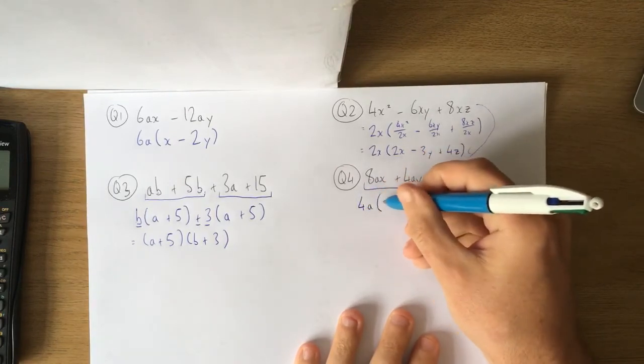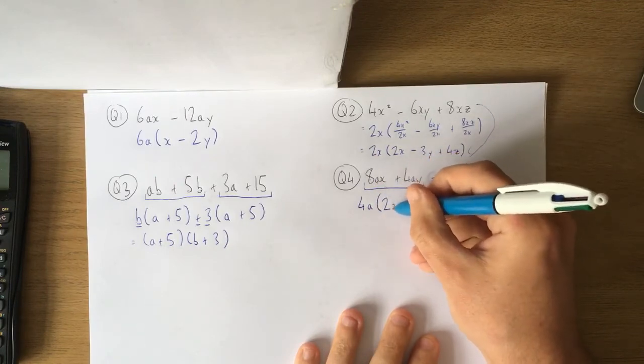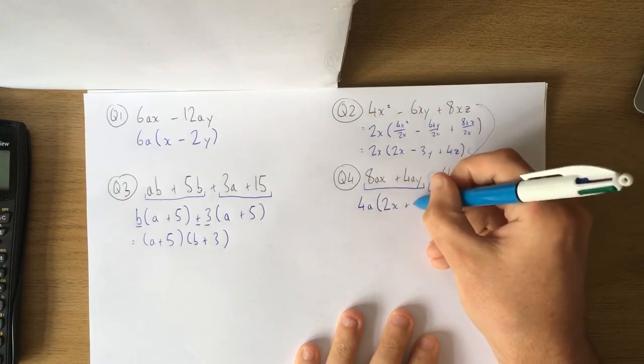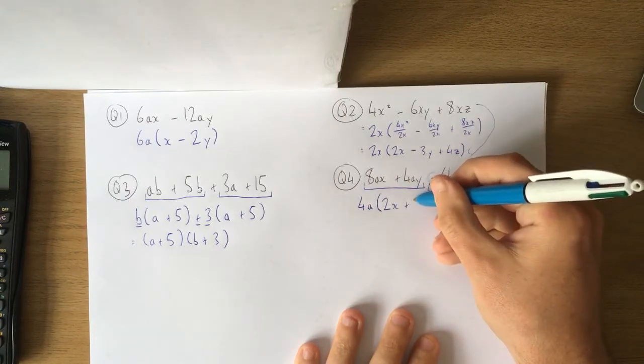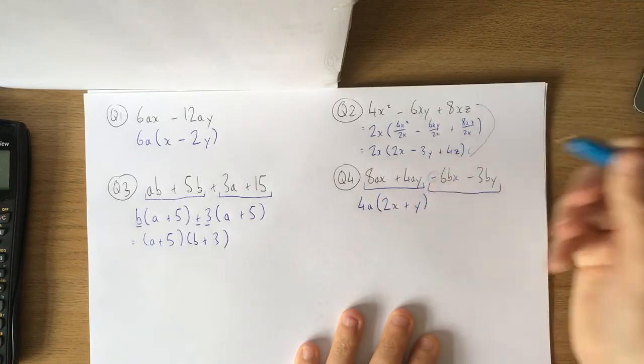8 divided by 4 is 2. a divided by a cancels. So you're just left with x. 4 divided by 4 is 1. So you can write the 1 if you want. a divided by a cancels. So you're just left with y there. So 1y would mean the same thing.